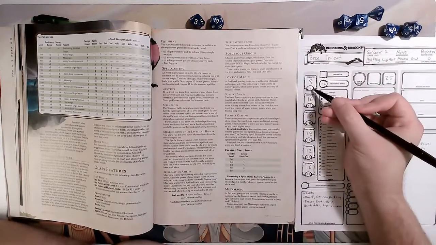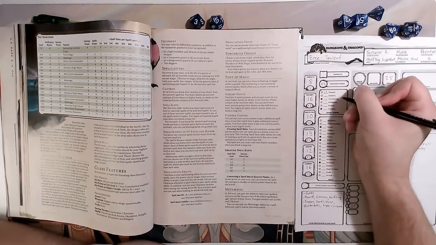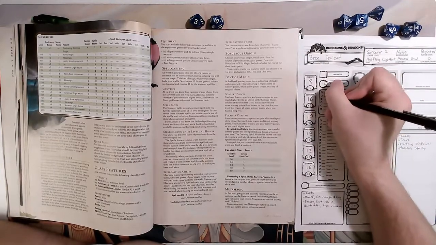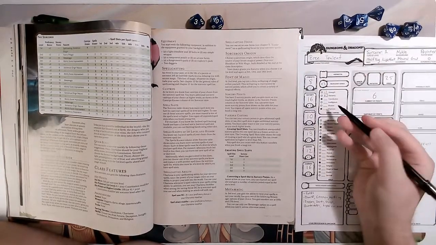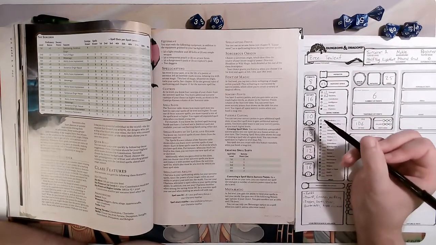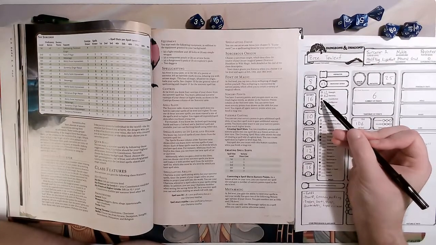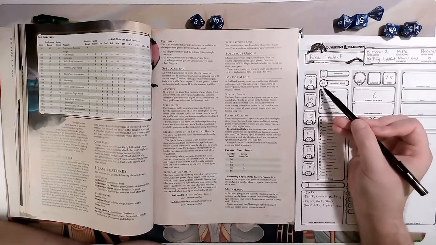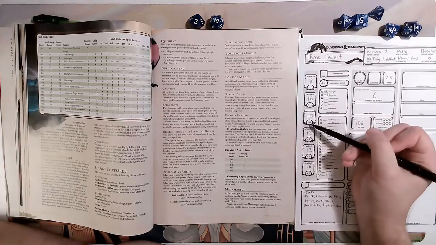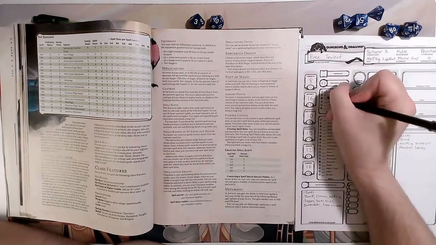So strength, right, it's this bubble, it's -1. Dexterity, this bubble, +3. Constitution is this bubble, which is +0, but because we filled in this bubble here, we also get to add +2. So this is +0 and +2, which is just +2.